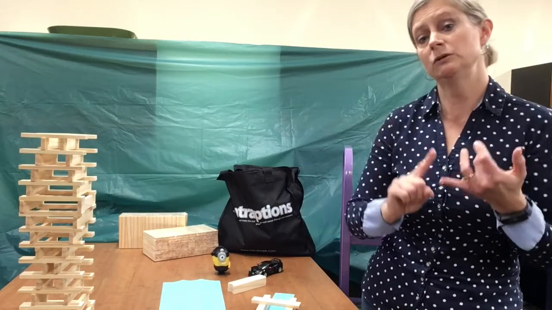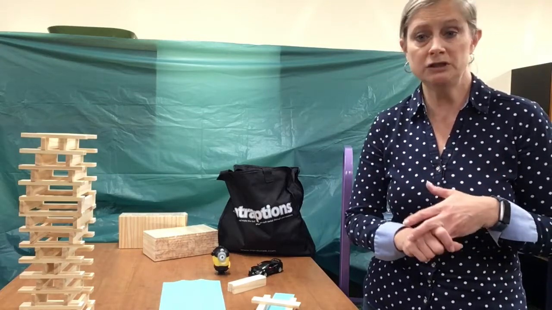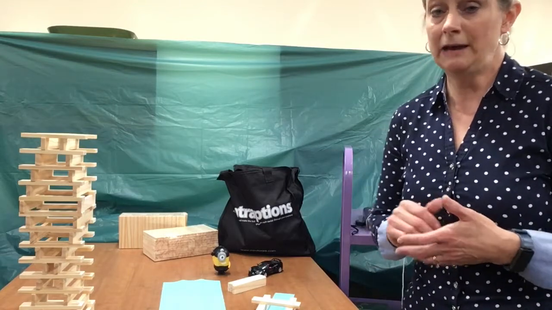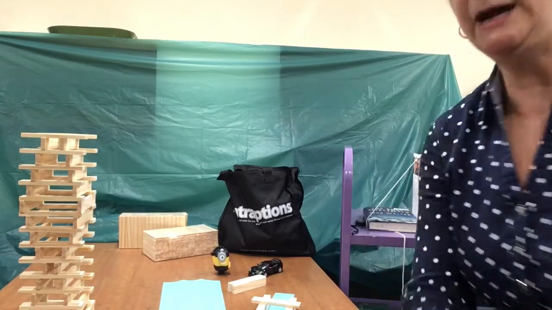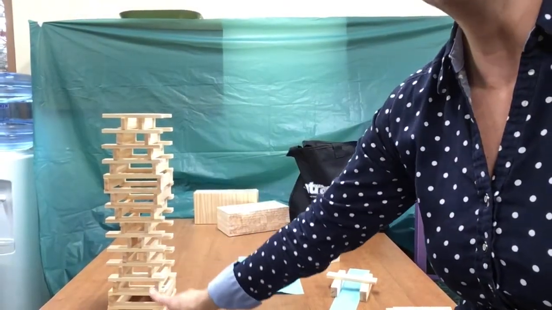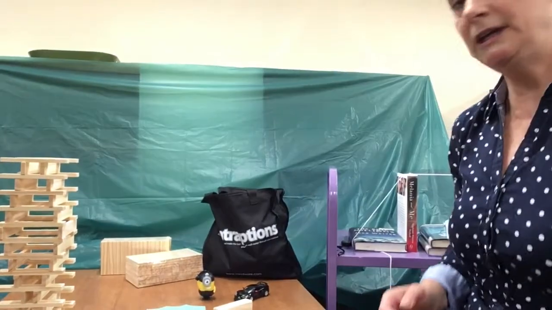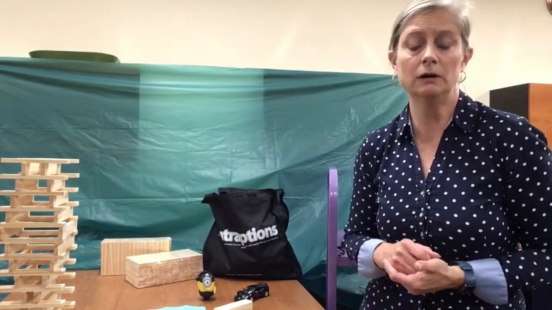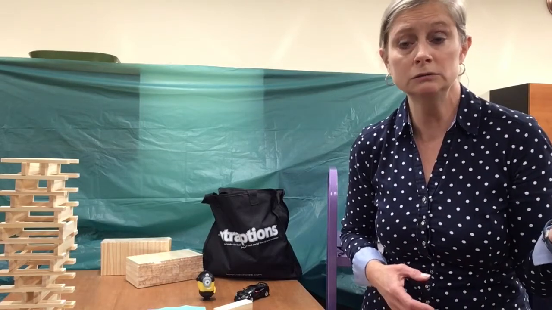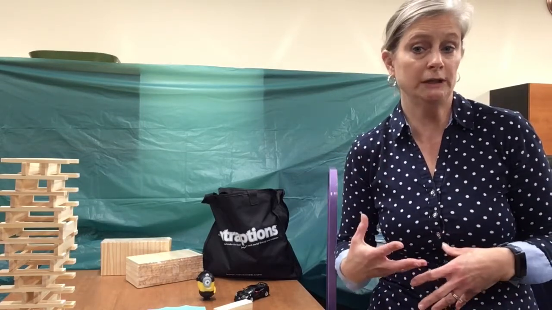With our KEVA planks, you can build towers, you can build bridges, and so much more. But we're going to focus on towers and bridges today. Now, you can build a fancy tower like the one we have over here. You can make fancy designs and make it pretty. But when engineers are thinking about building a tower, they have to ask lots of questions. Do I want it to be really tall? Do I want it to be really sturdy? Am I in an earthquake zone?